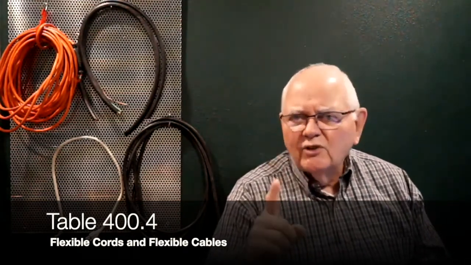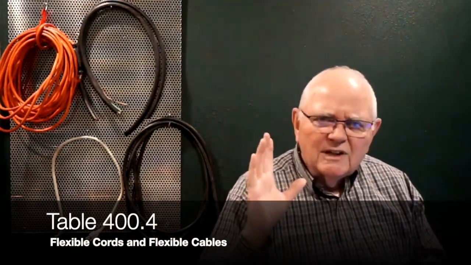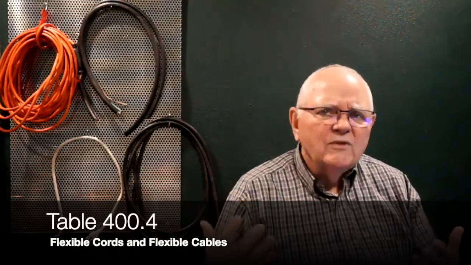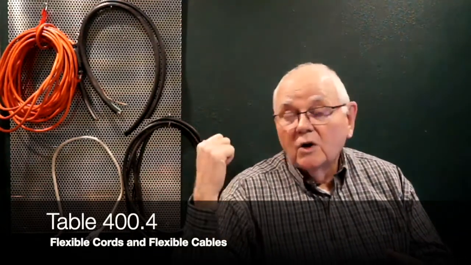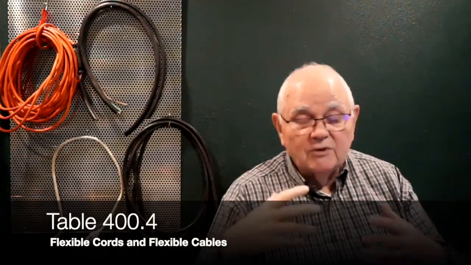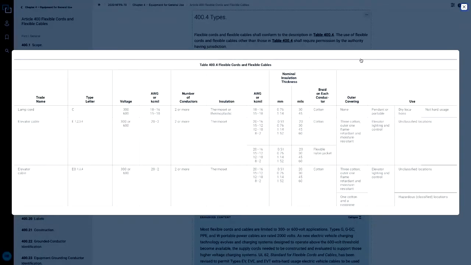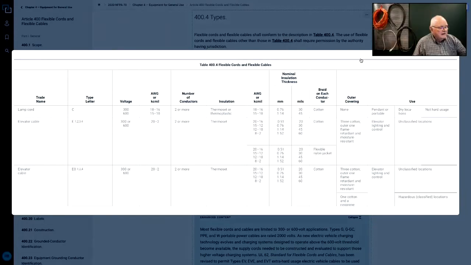I just want to show you the headings, because after we look at the headings and see what kind of information is available to us in table 400.4, we're going to pull down some of those cords and cables, and take a look at them and see if some of this stuff starts to make sense to us then. So let's take a look at 400.4 then. Table 400.4, flexible cords and cables from the NEC.